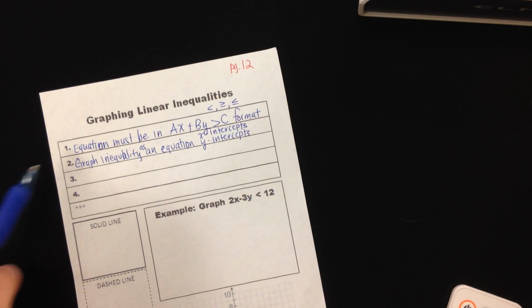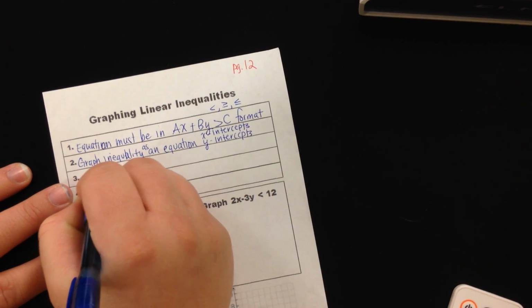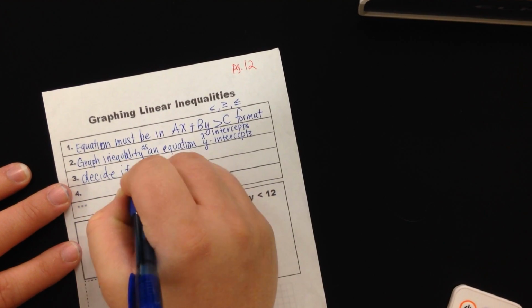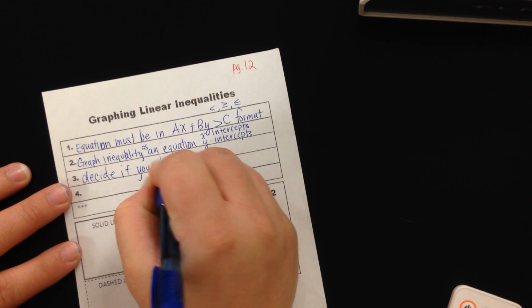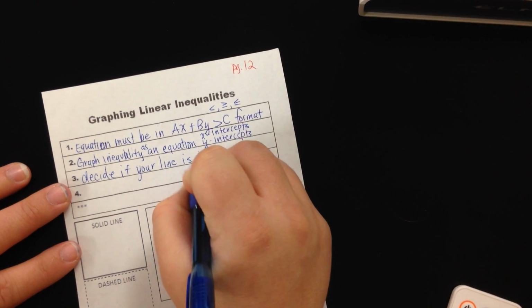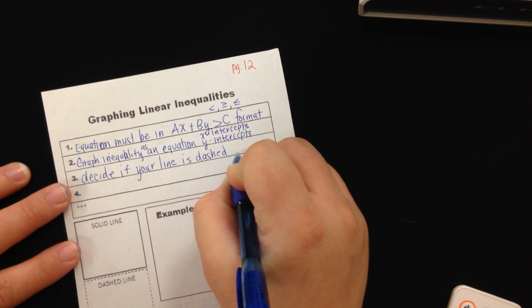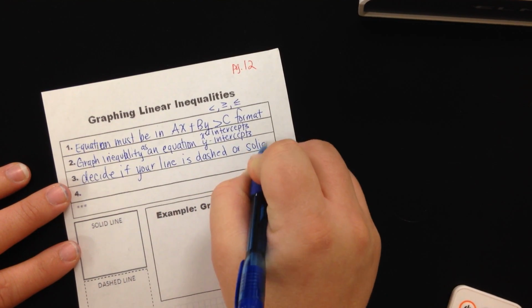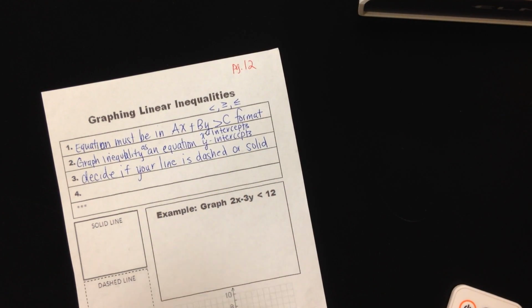Okay? Step 1 and step 2, we did the same thing in section 7.1. Step 3, you need to decide if your line that connects the x and the y intercept is dashed or solid. And we'll talk a little bit lower on the little foldable how to determine whether I have a dashed or solid line.